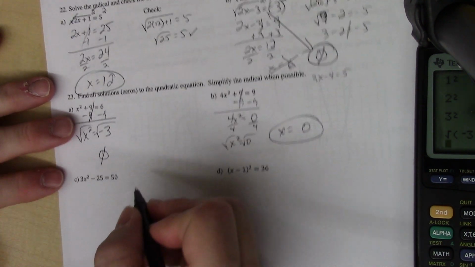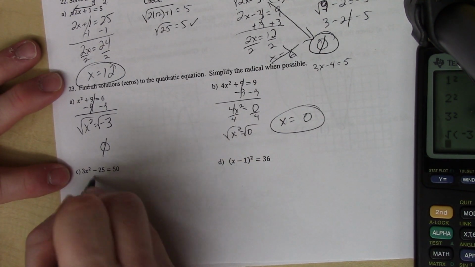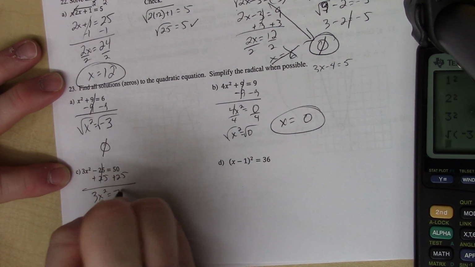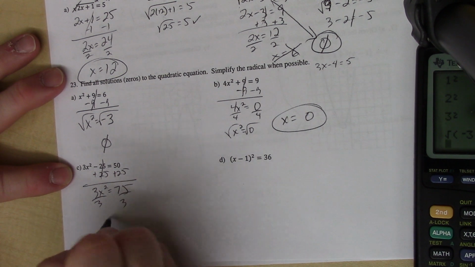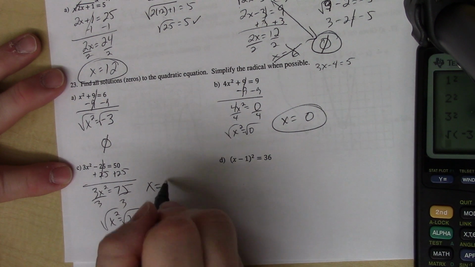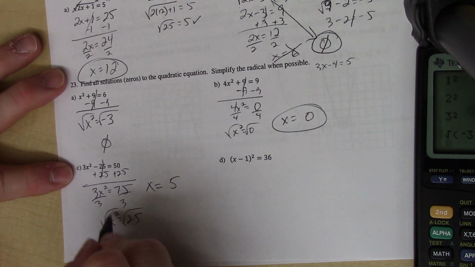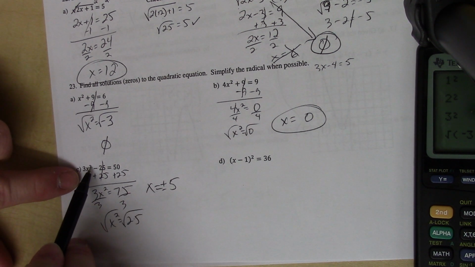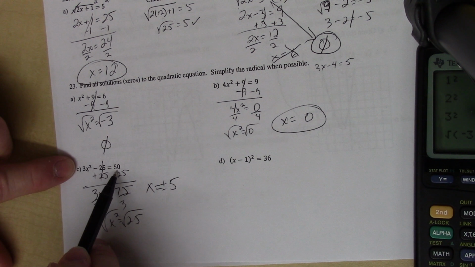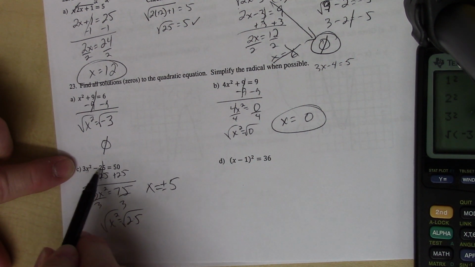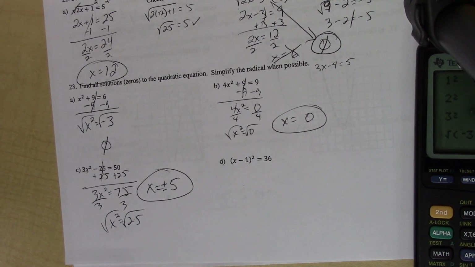Okay. On the next problem, we've got, again, same format. Get rid of the 25 first. Okay. Divide by 3. And where this comes in a little different is there's two answers. The square root of 25 is 5. But because it's x squared and I'm solving for x, it's got to be plus or minus, because if I plug 5 back in here, 5 squared is 25, times 3 is 75, minus 25 is 50, it works. But if I plug negative 5 in here, negative 5 times negative 5 is a positive 25, times 3 is 75, minus 25, it still works. Plus or minus is the answer there.